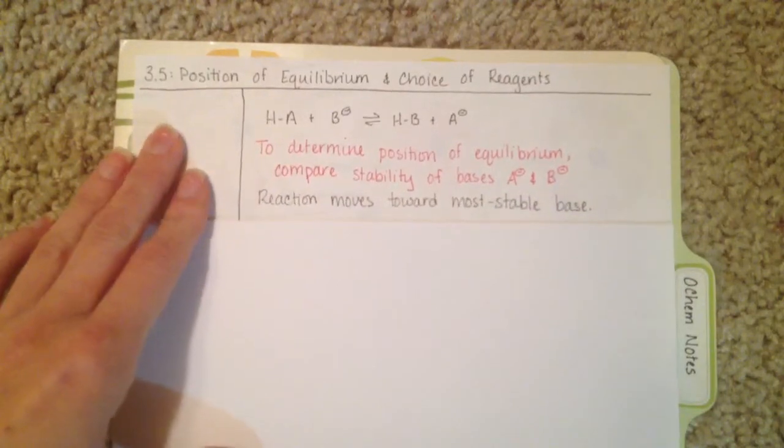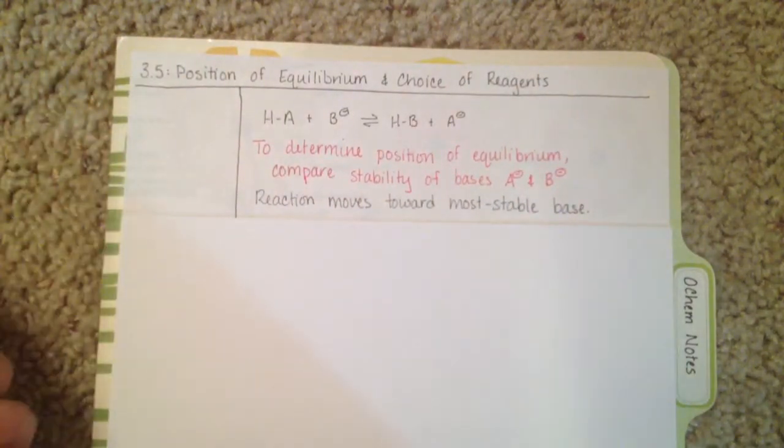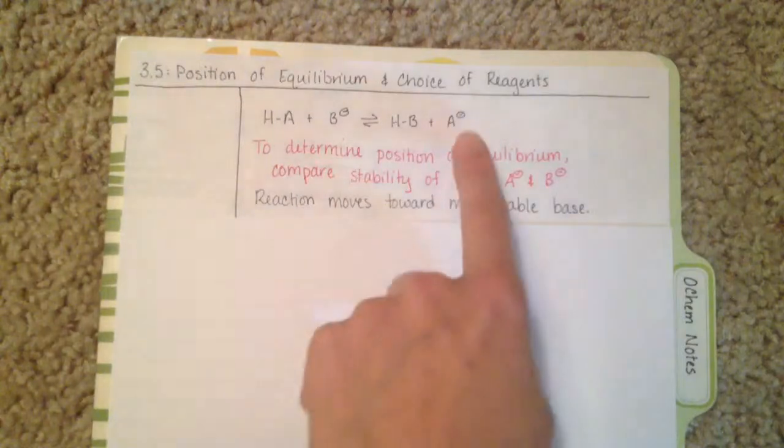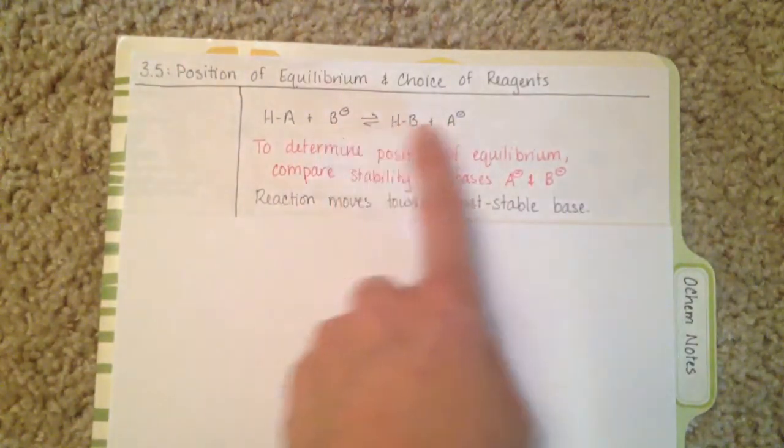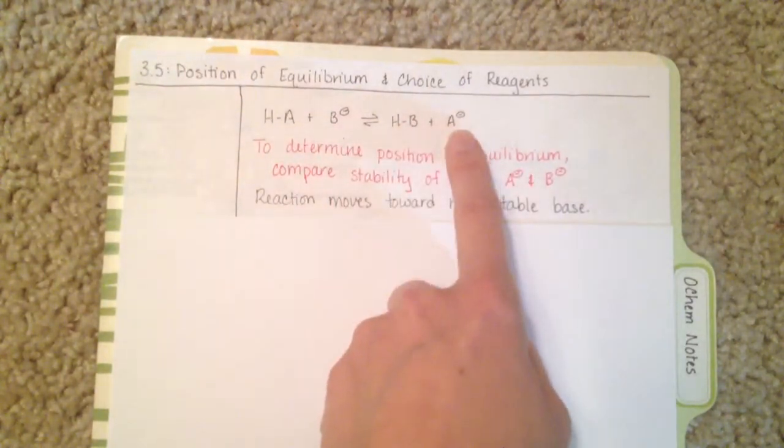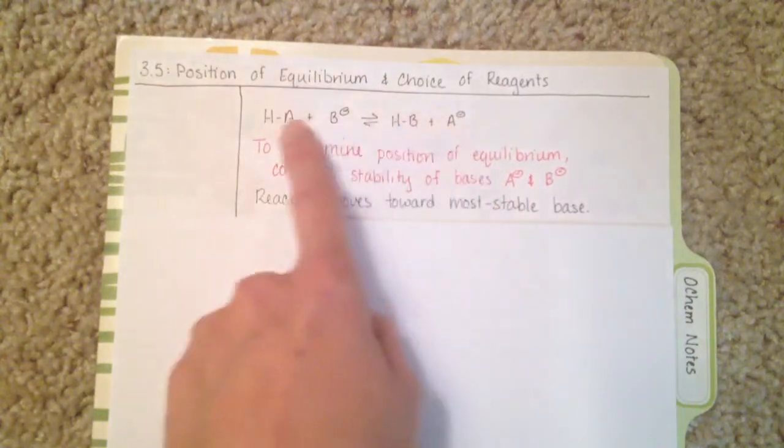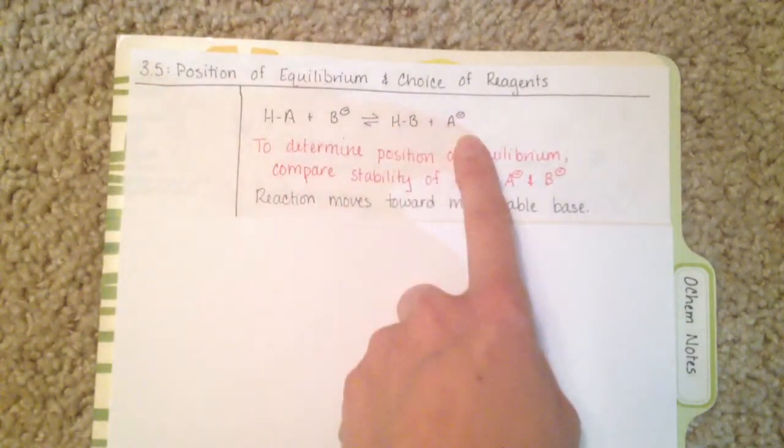In general, the reaction is going to move towards the most stable base. So if we found that A minus was more stable than B minus, that would mean that the position of equilibrium lied on the right side. The reaction moved toward the most stable base.